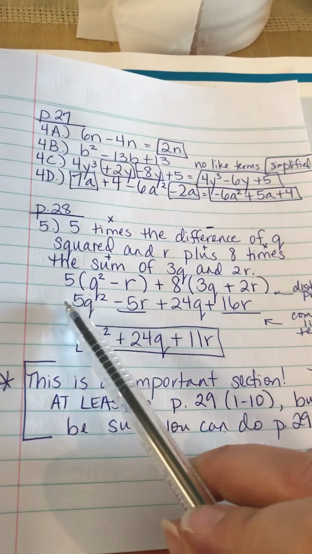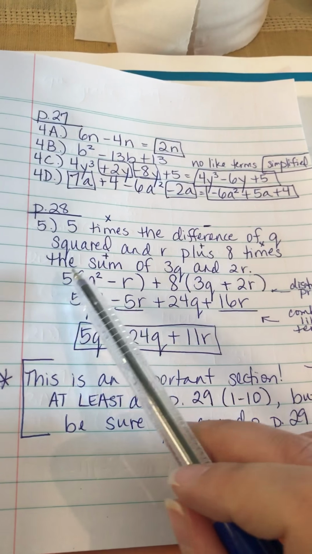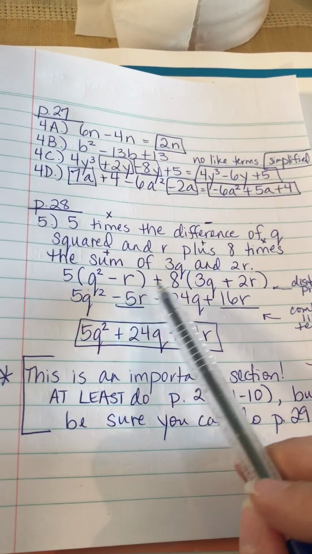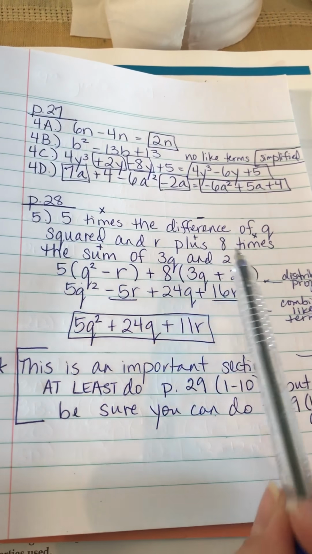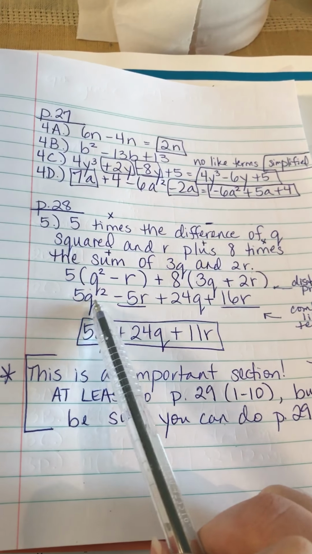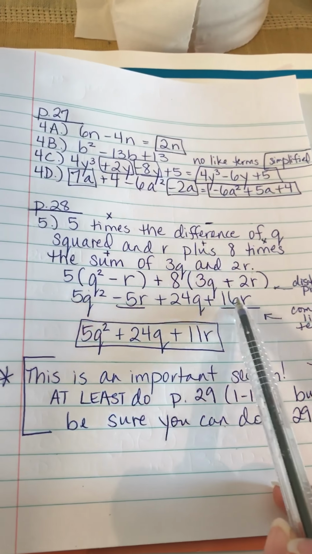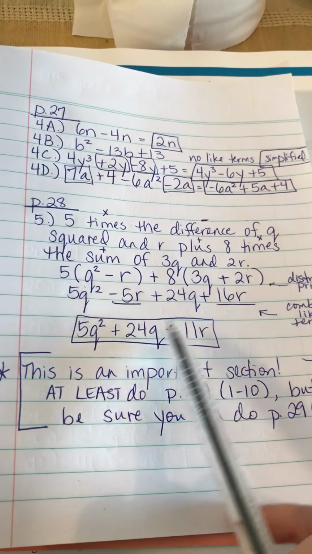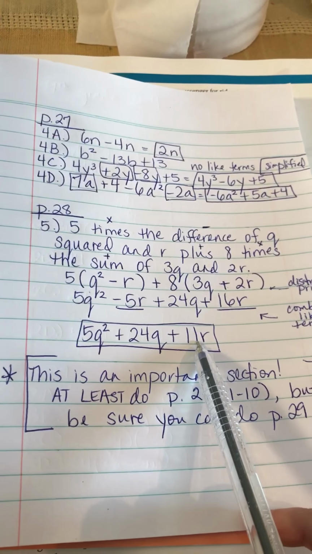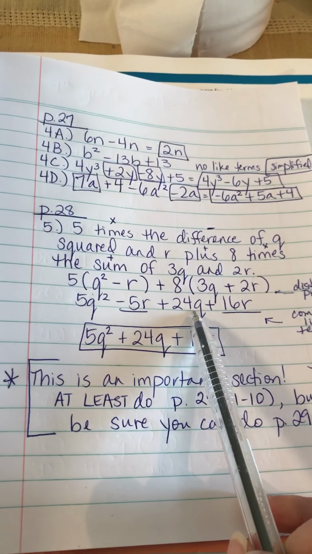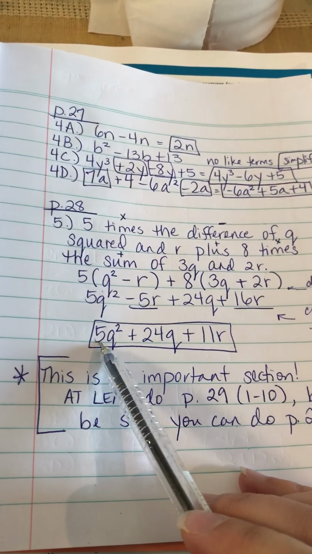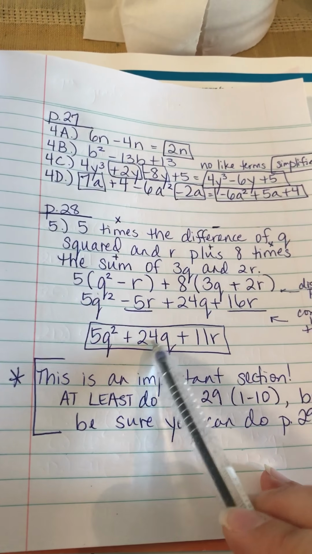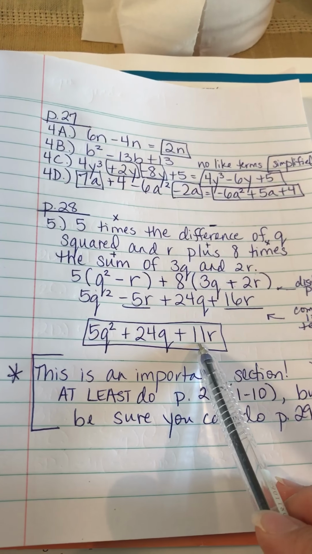Notice I put plus and minus signs between. If it's a negative when I multiply, I would put minus. If it's positive, I would put plus. You do have to have those between. Then I combined the like terms. The negative 5r and the positive 16r would give me 11r. The q has no like terms, and the q squared has no like terms. So I'm going to put 5q squared plus 24q and then the r term.